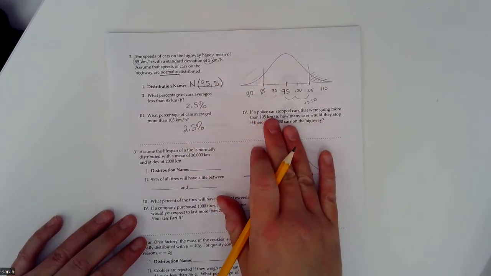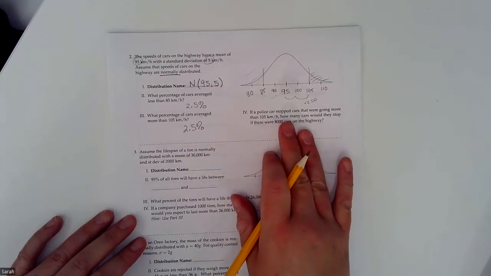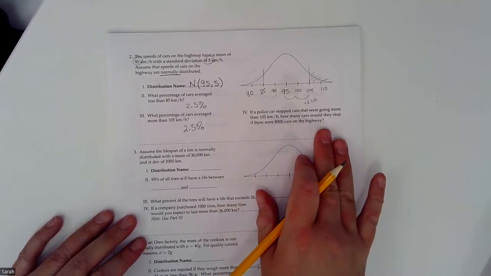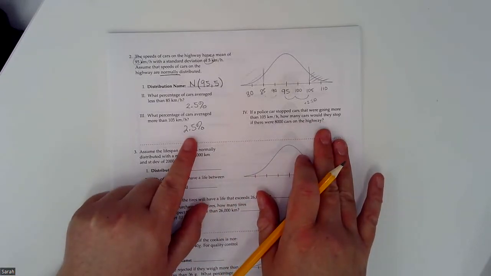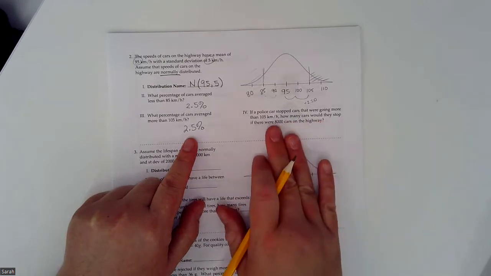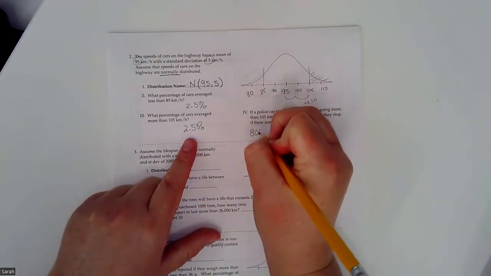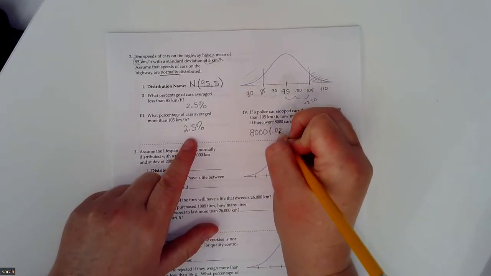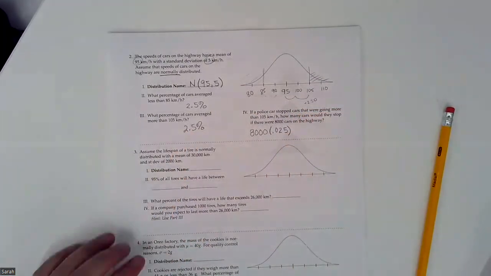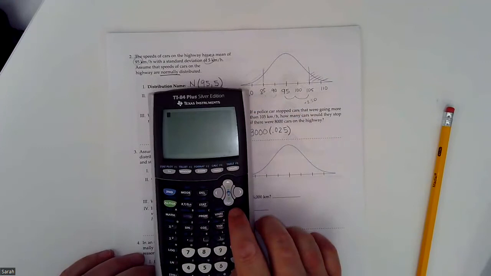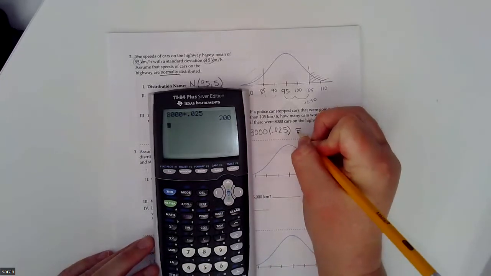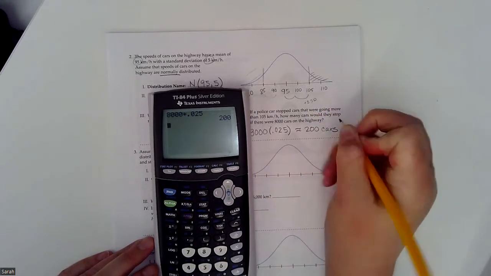Okay, if the police car stopped cars that were going more than 105 kilometers, how many cars would they have to stop if there were 8,000 cars on the highway? So we know that 2.5% of the cars are going to drive faster than the 105, and we're going to multiply that by the 8,000. So the one thing to remember here is you have to convert this to a decimal. So that's 0.025. So if I take 8,000 and multiply that out, we're going to get that they're going to expect to pull over about 200 cars here. All right.